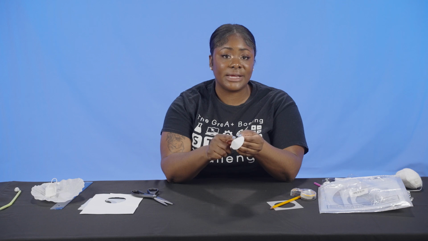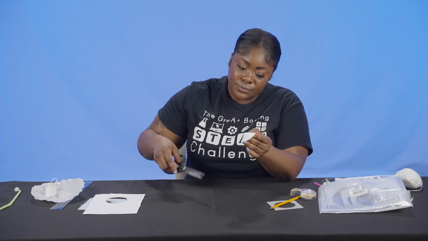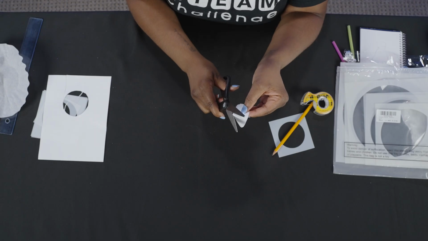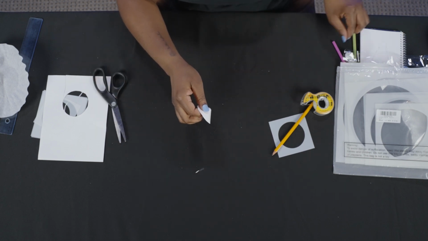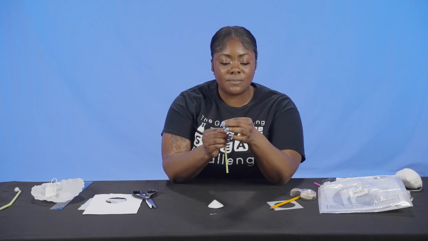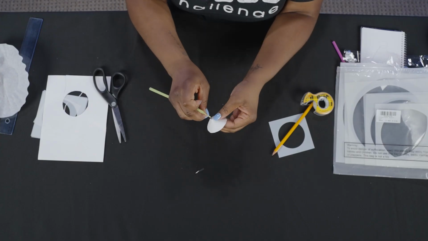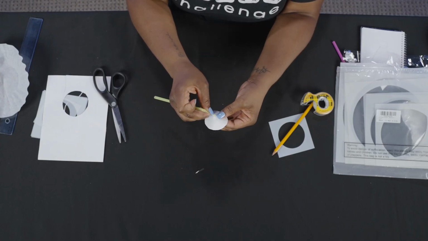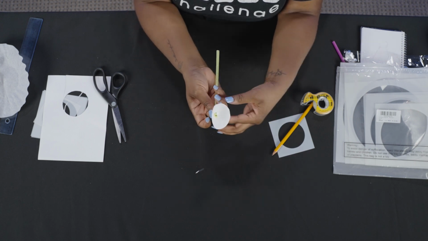Now you are going to use your scissors to cut a small hole at the end of your cone for the short end of your flexible straw to go through. Okay, we made a slit. Now we're gonna test and see if it can fit. If you need to, I cut a little bit of my straw. I'm gonna pinch it so it can go through. Like that.